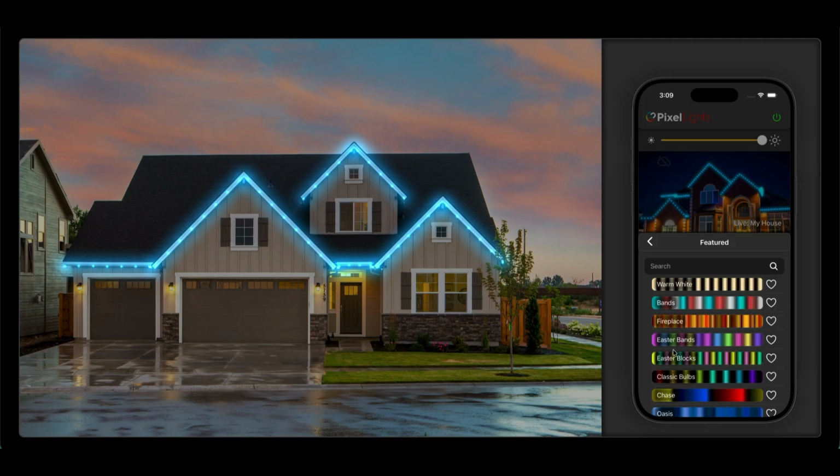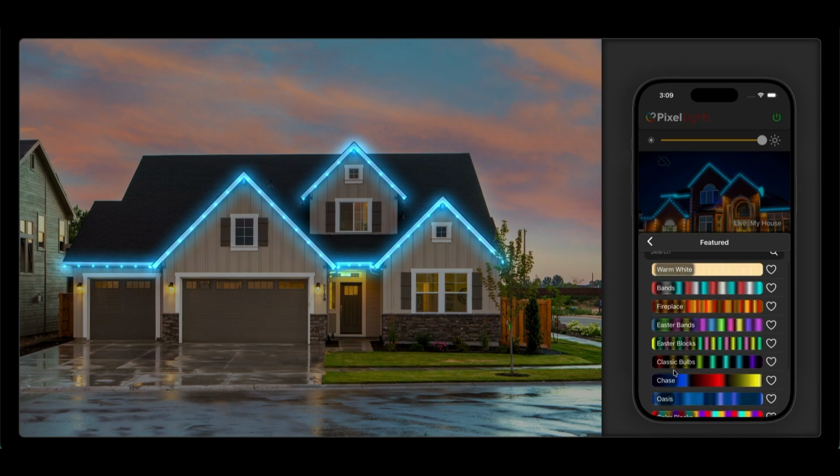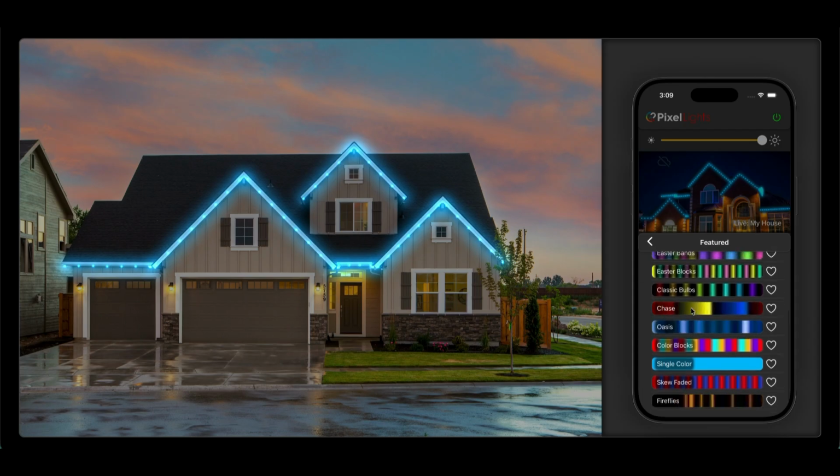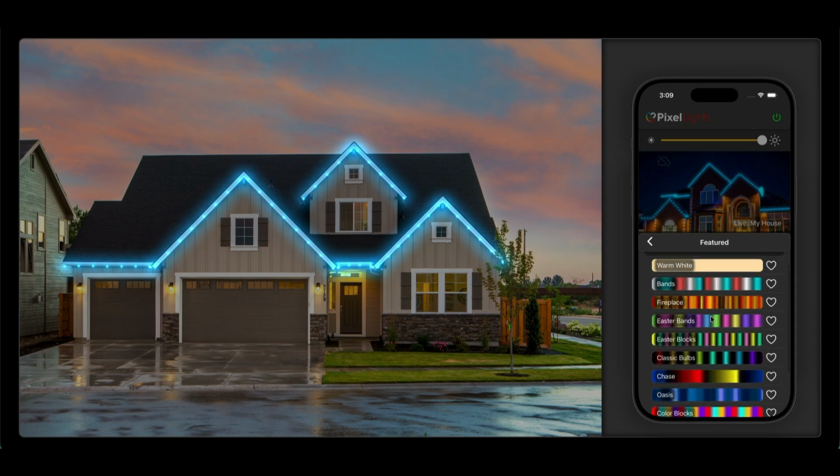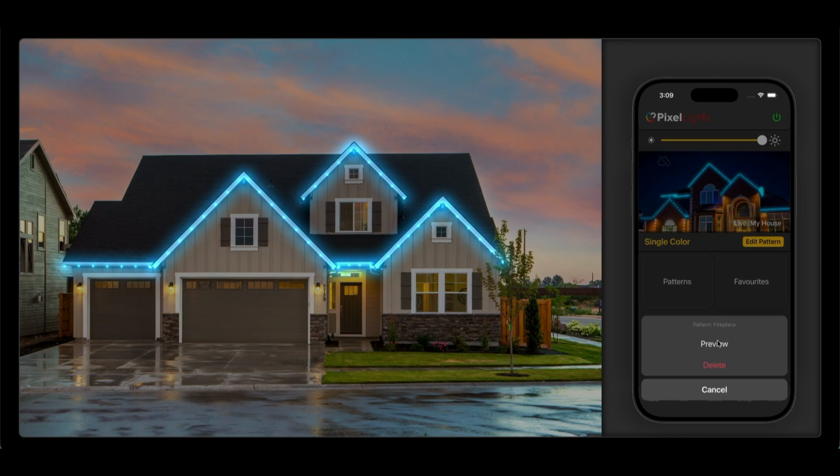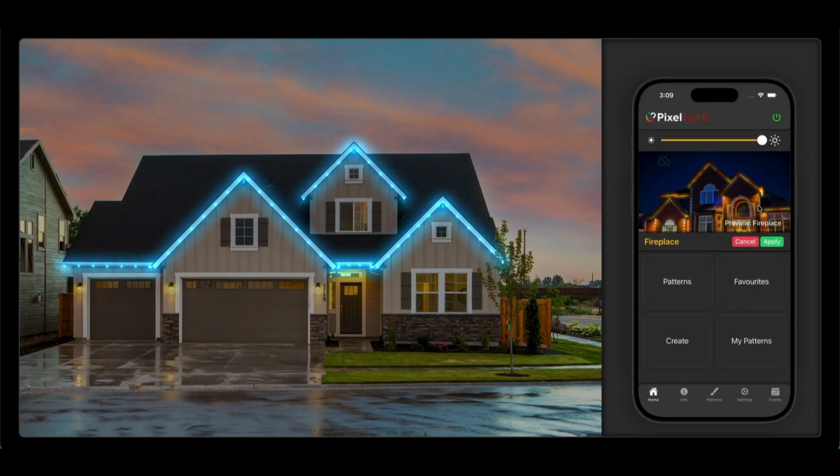Each category will contain a list of patterns and previews. To preview a pattern, click anywhere on its name or preview. I'm going to see how Fireplace looks in the preview window. While previewing, you can cancel or apply the pattern to your lights. I'm going to hit Apply to see the pattern in action. Perfect. That's how we change patterns in the app.